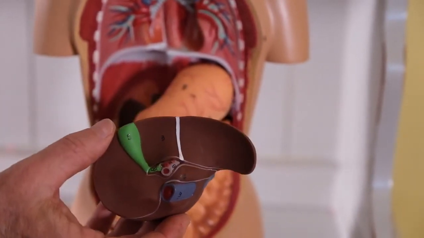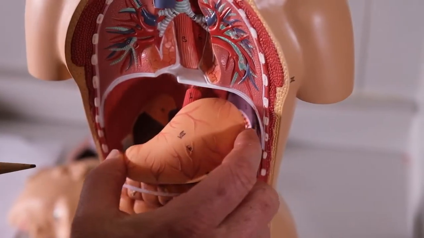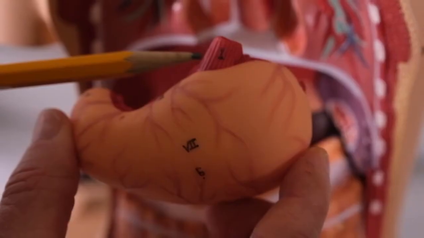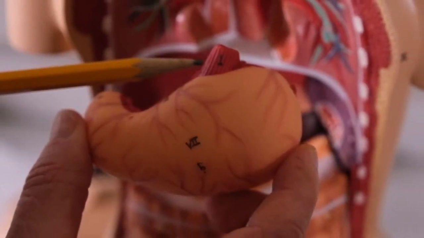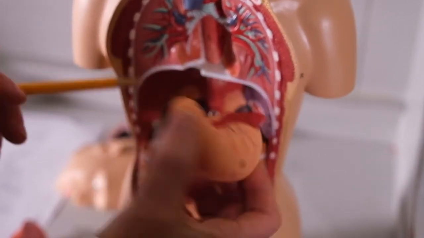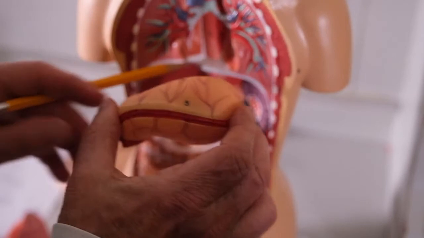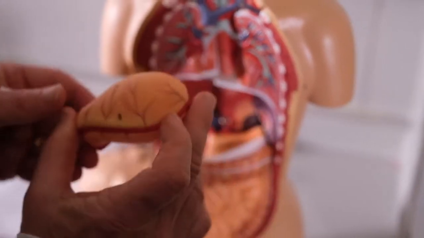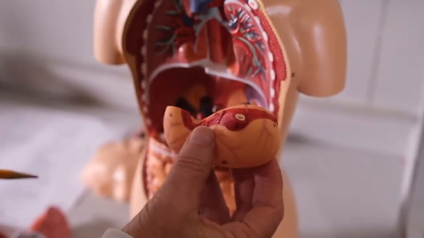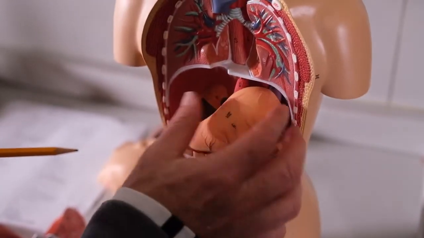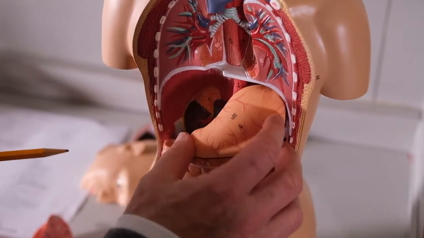Okay, now here's the stomach. The top of the stomach that the esophagus leads to is the cardia. Now notice that the stomach is like a little pouch. It is curved and it fits right back in here, and the pylorus leads into the intestines, okay, and it connects in, and the food goes into the small intestines.